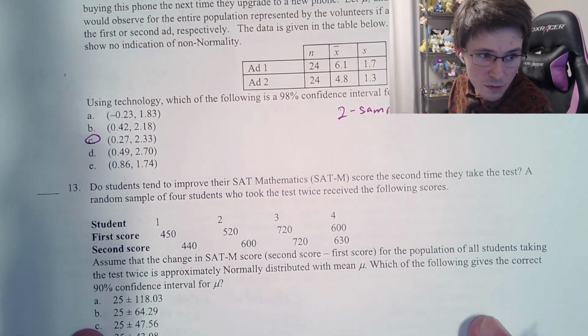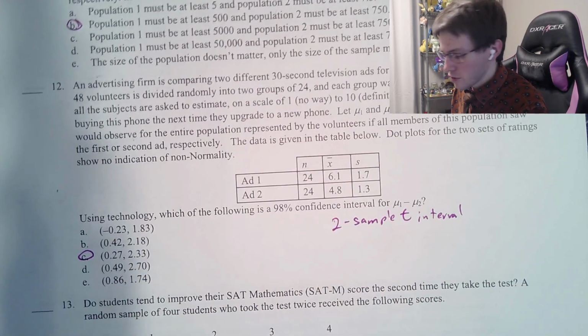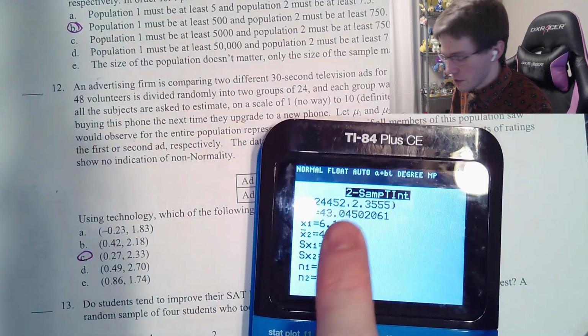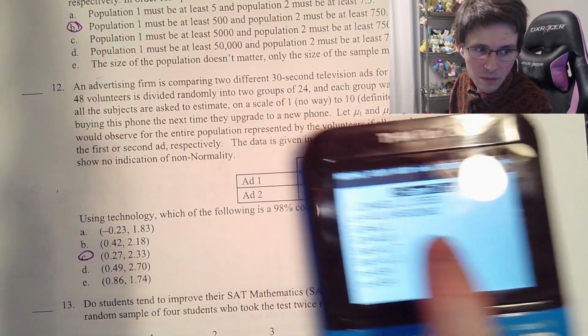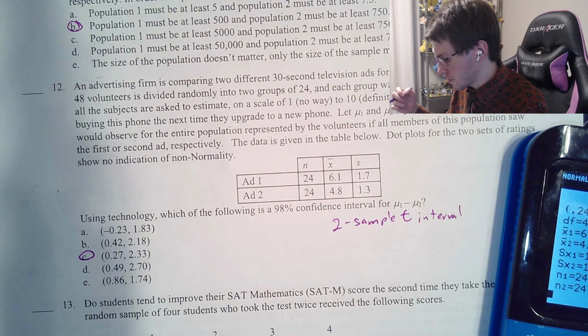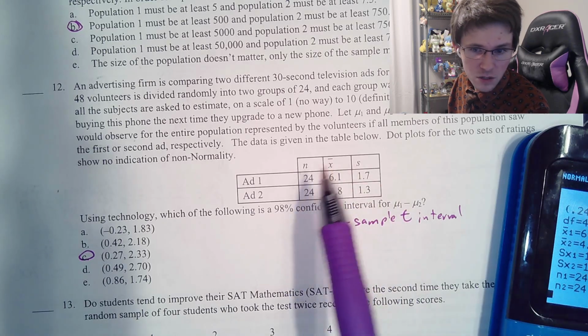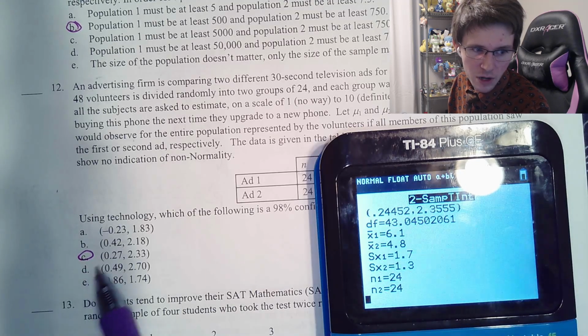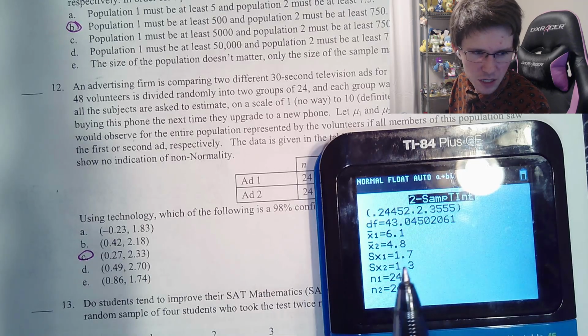All right, number 13. Oh, by the way, the reason why is because the calculator is using the calculated degrees of freedom, 43. I'm imagining what they're doing on this is they're using the quote-unquote conservative degrees of freedom, which will be the smallest of these ones. If I fix the degrees of freedom to be 23, I imagine I would get this slightly bigger answer there.